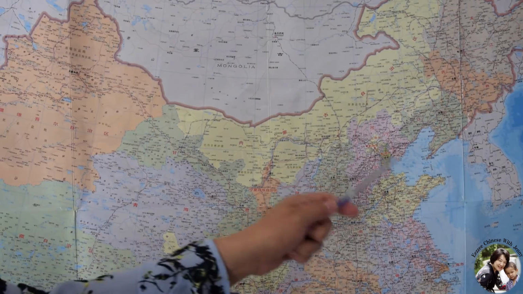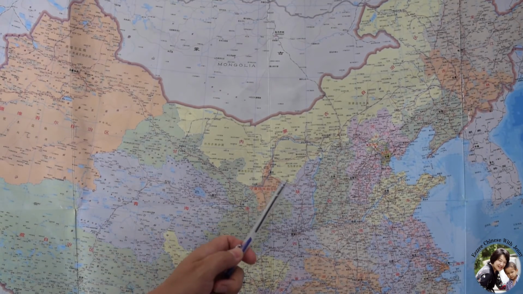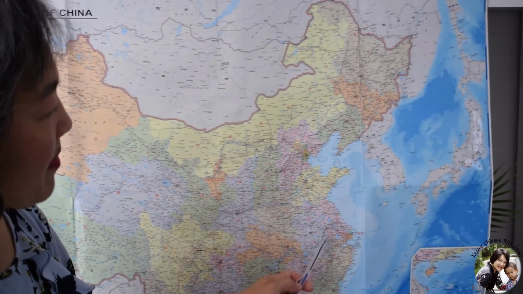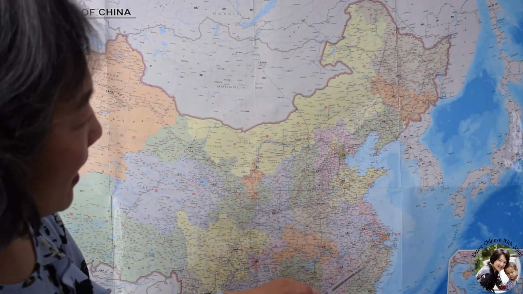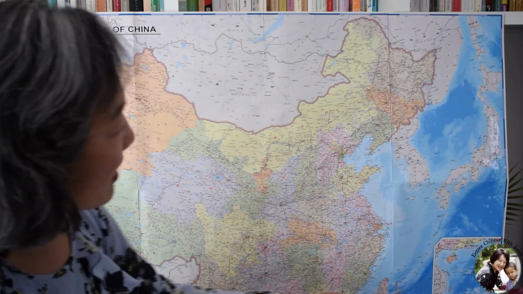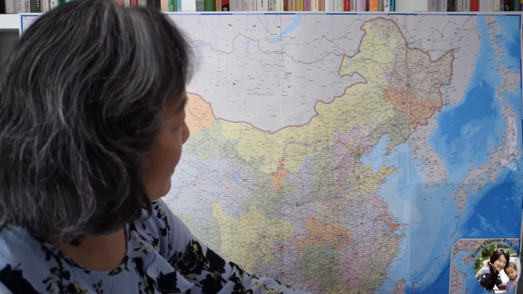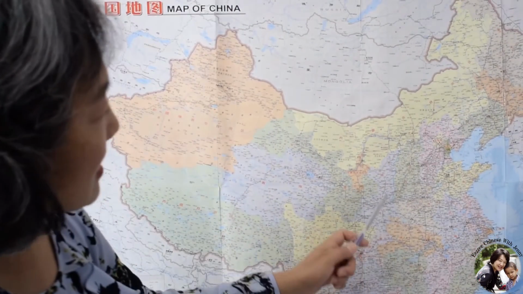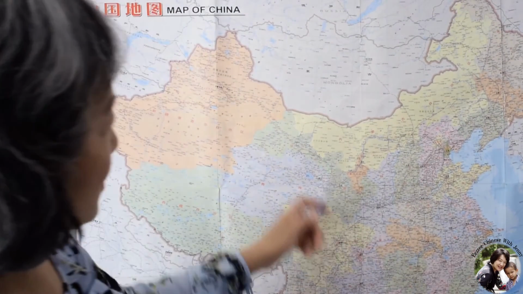Anyway, because of the location, most of China has a monsoon climate. In the summer, the wind blows from the southeast, from the Pacific, up in this direction.